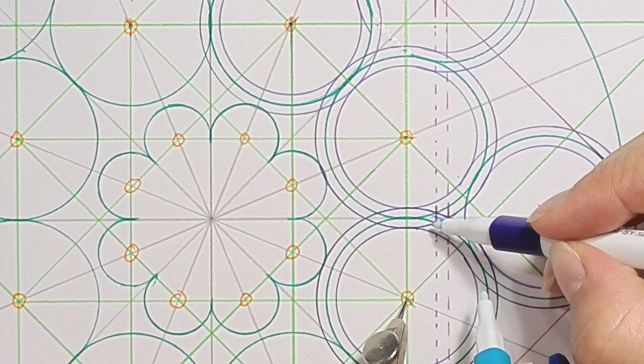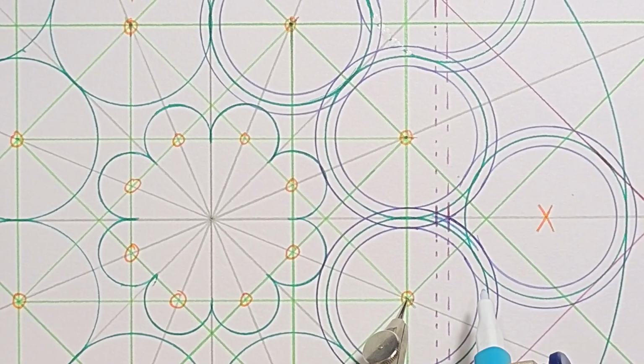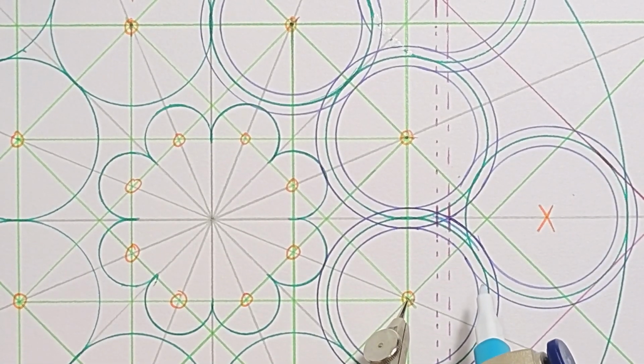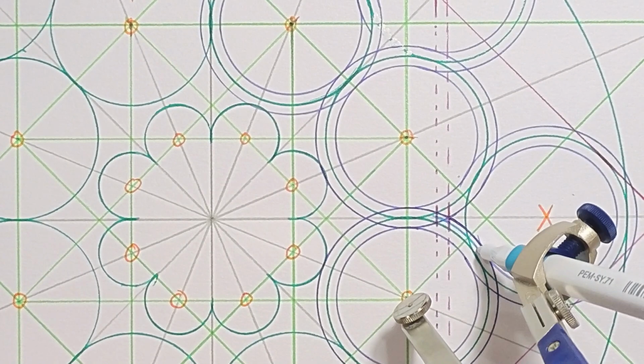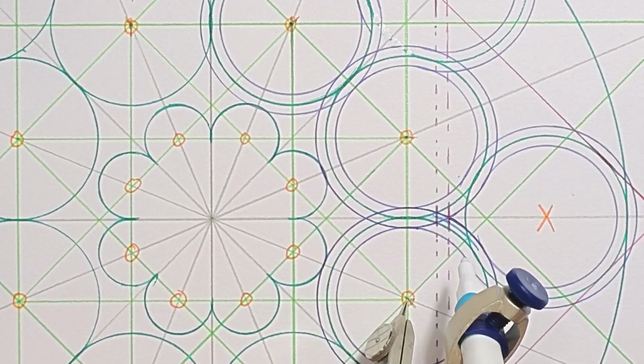And remember that my middle line disappears in the final drawing. I'm going to show you my drawn version, and this is what is going to give you the effect of the central line being wider.